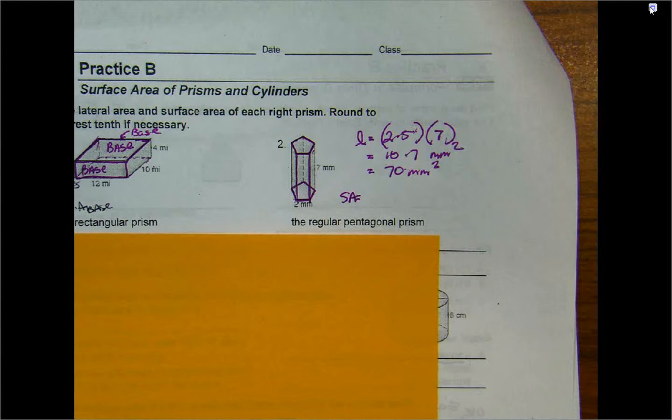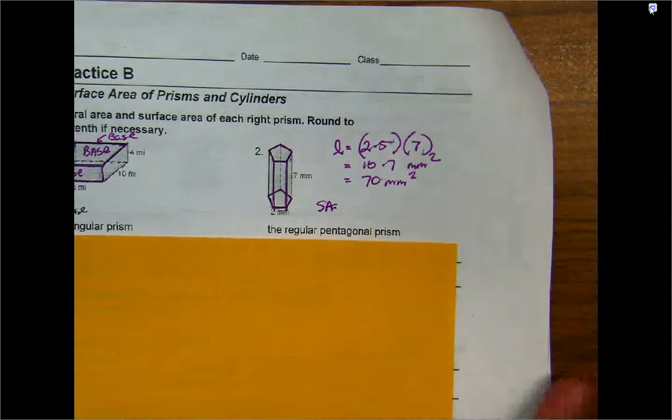Now, what's the big thing you got to worry about with this one? How do you figure out the surface area of a regular pentagon? Now, a pentagon is not as easy as the other shapes. So, let me show you how to do this.